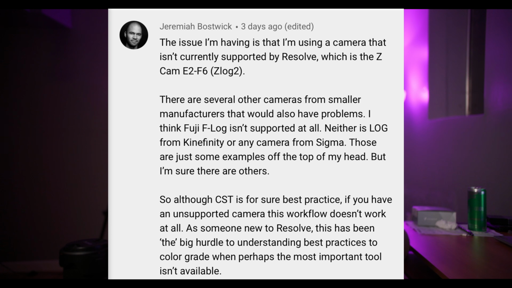So although CST is for sure best practice, if you have an unsupported camera, this workflow doesn't work at all. As someone new to Resolve, this has been the big hurdle of understanding best practices to color grade when perhaps the most important tool isn't available. Thank you for the comment, man. I definitely appreciate it.